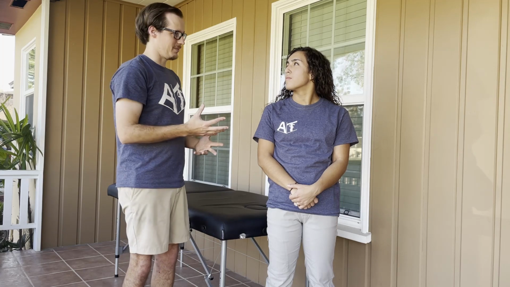So now that we've talked about the evaluation process, now we've got to do something about it. So now we actually have to do the rehab portion. So here are a couple of ideas to start your rehab.